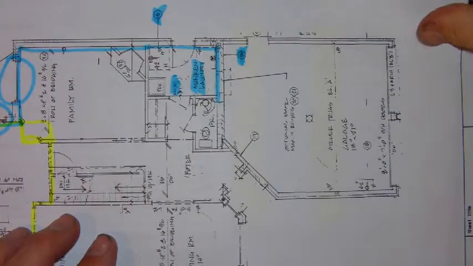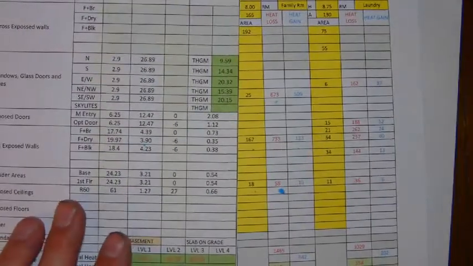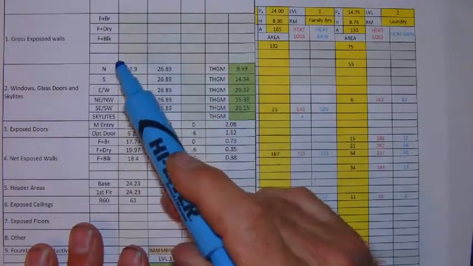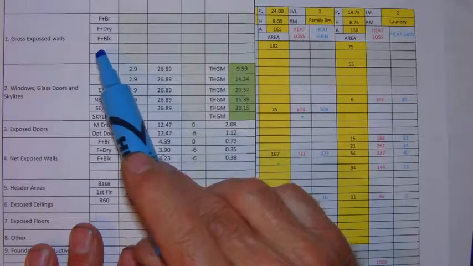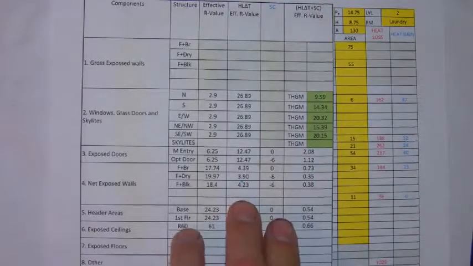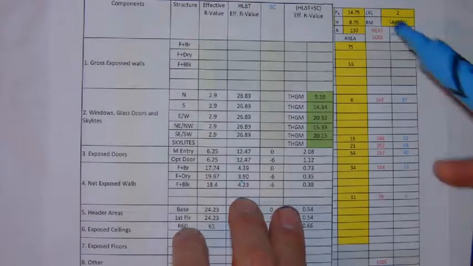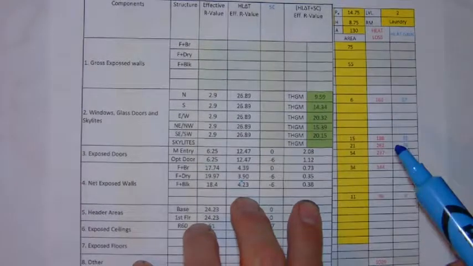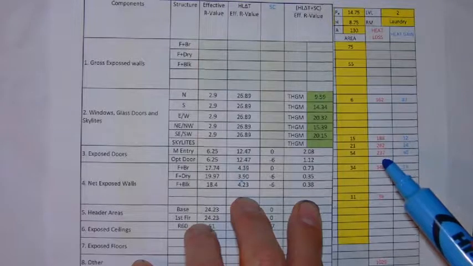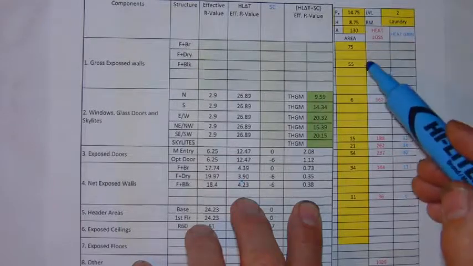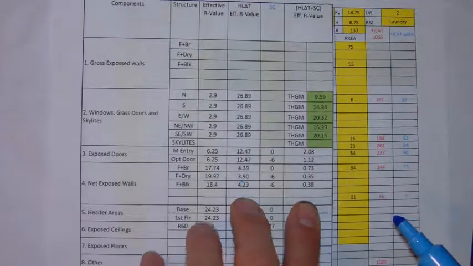So on your heat loss worksheet, you're going to have frame plus brick, and you're going to have frame plus block. For the laundry, we found the distance of the frame plus brick multiplied by 8.75 to give us 75 square feet. And we found the distance of frame plus block times 8.75 to give us a gross wall area of 55 square feet.